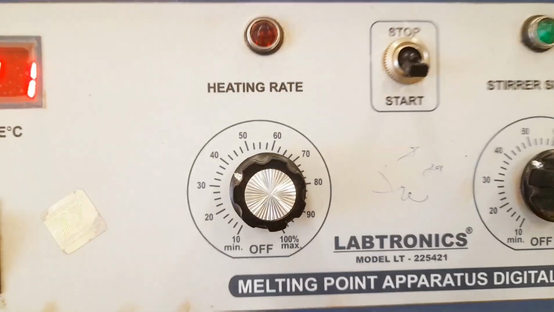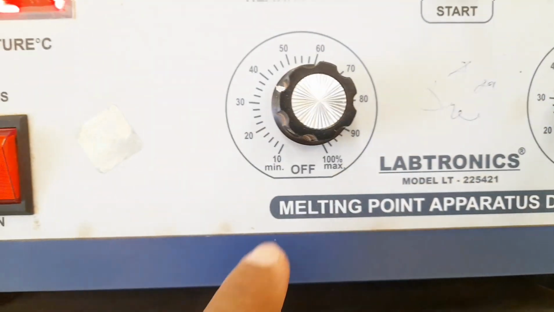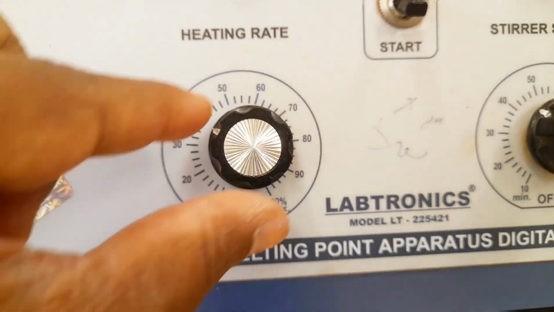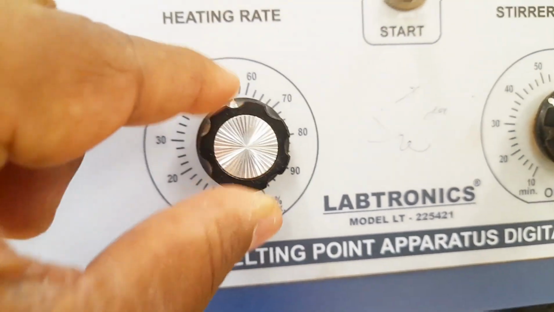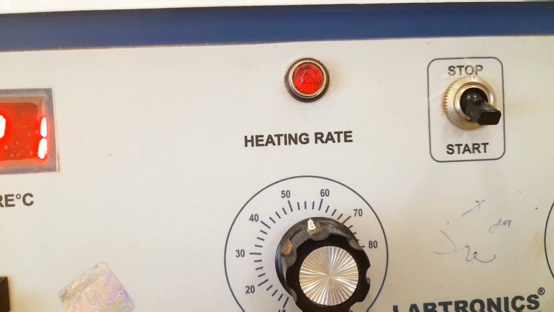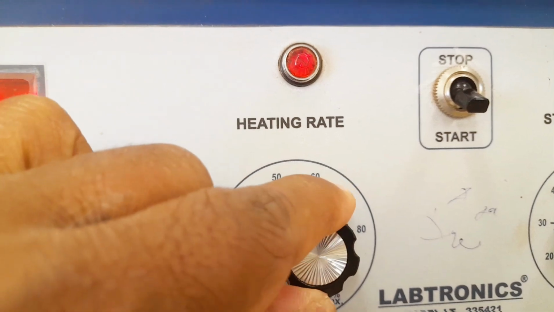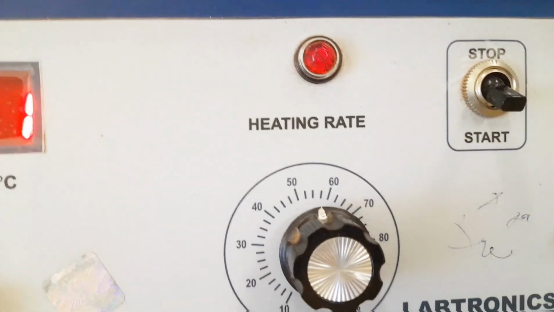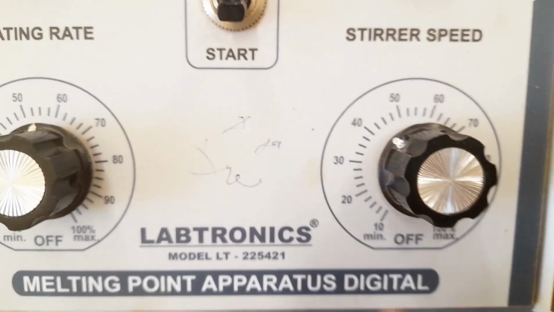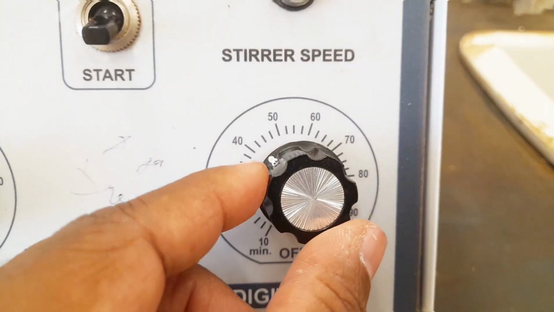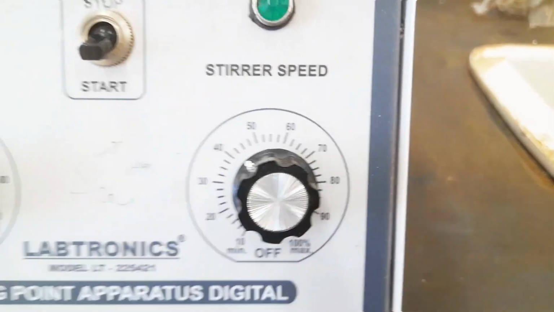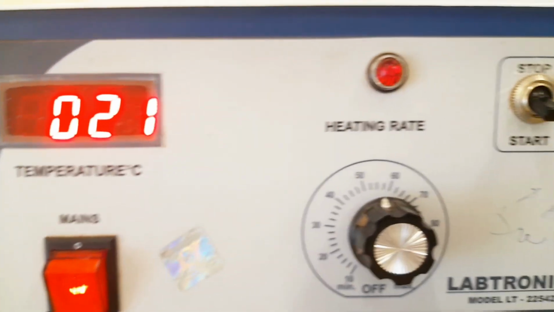This is the heating rate knob, ranging from 10, 20, 30 up to 100 percent. We have to increase the heating rate as needed. When we increase the rate, you can see the red heating light is visible, and when we make it low, it is off. This is another knob, which increases the speed of the stirrer inside. So these are the options that we have.